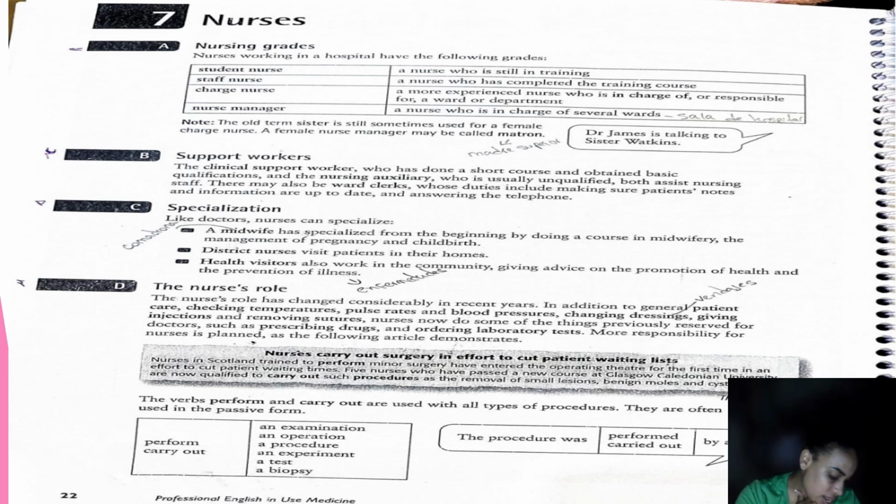Specializations. Nurses can specialize. A midwife has specialized from the beginning by doing a course in midwifery, the management of pregnancy and childbirth. District nurses visit patients in their homes. A health visitor also works in the community, giving advice on the promotion of health and the prevention of illness.